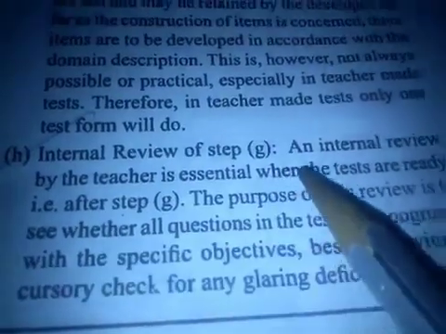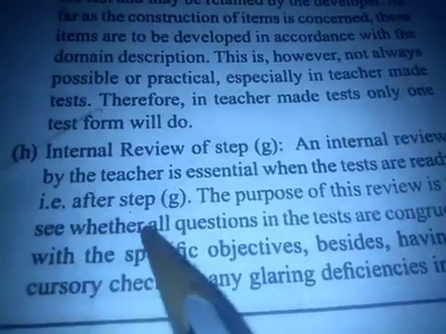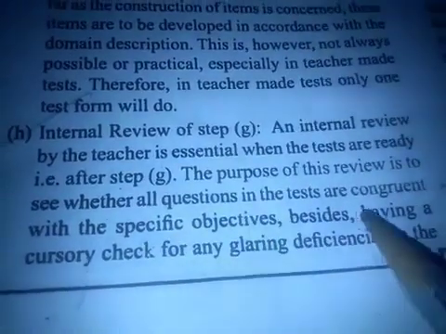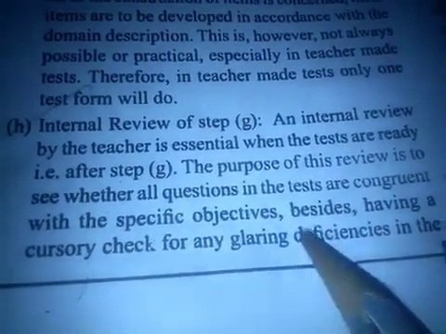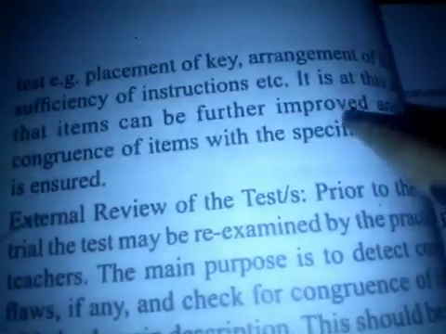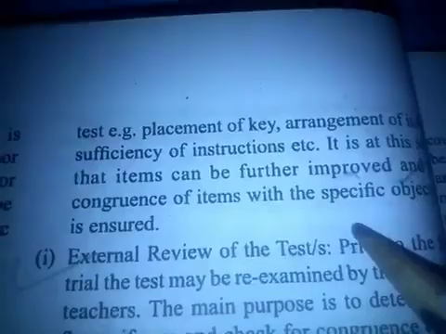H. Internal review of step G. An internal review by the teacher is essential when the tests are ready, that is, after step G. The purpose of this review is to see whether all questions in the tests are congruent with the specific objectives, besides having a cursory check for any glaring deficiencies in the test, that is, placement of key, arrangement of items, sufficiency of instructions, etc. It is at this stage that items can be further improved and the congruence of items with a specific objective is ensured.